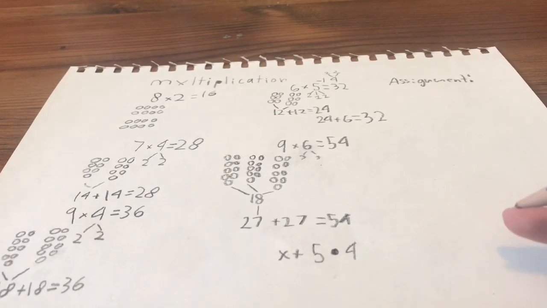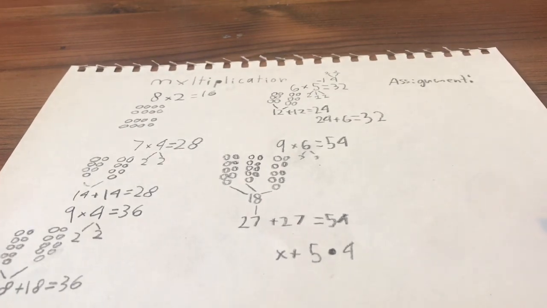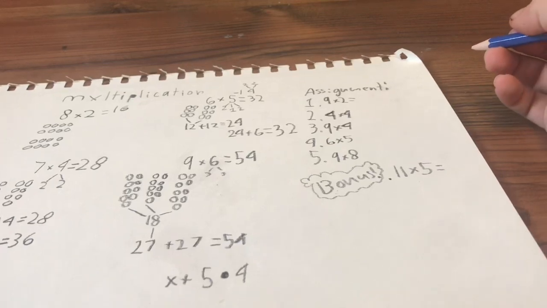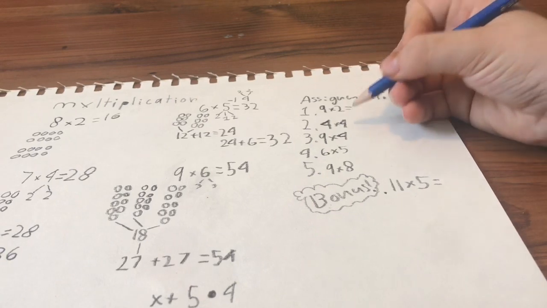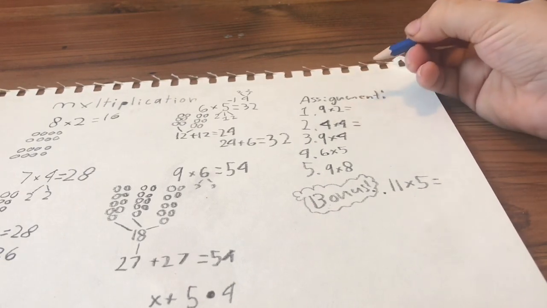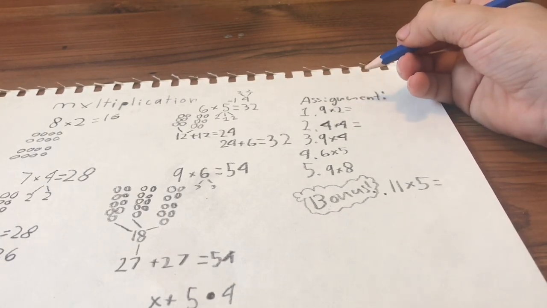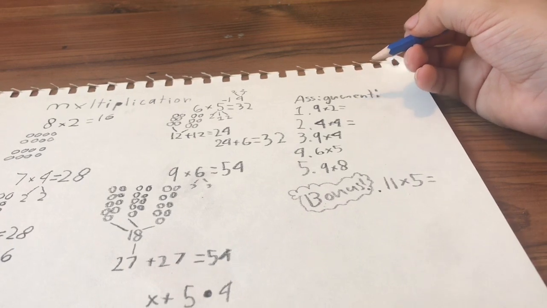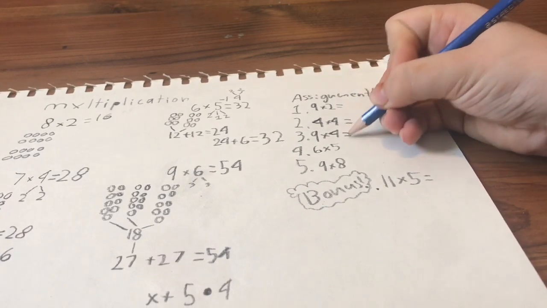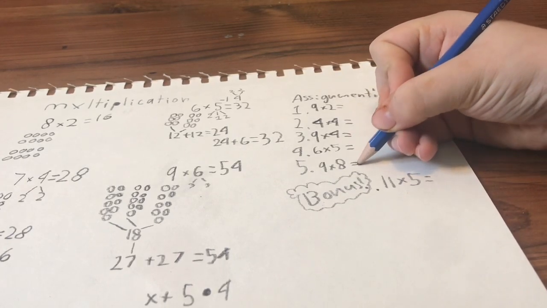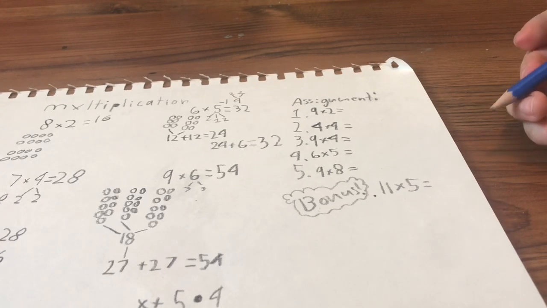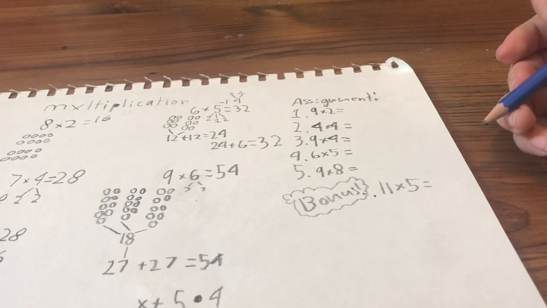Now, your assignment for this class will be as follows. Question 1 is 9 times 2 equals. Question 2 is 4 times 4 equals. Question 3 is 9 times 4 equals. Question 4 is 6 times 5 equals. And then question 5 is 9 times 8 equals. And for your bonus question, you get 11 times 5.